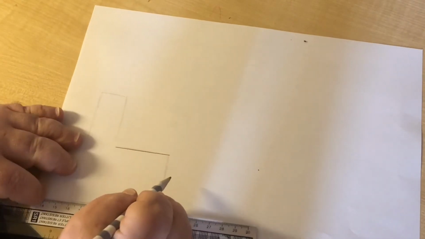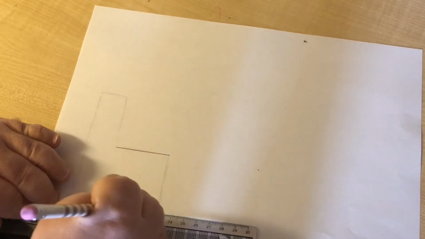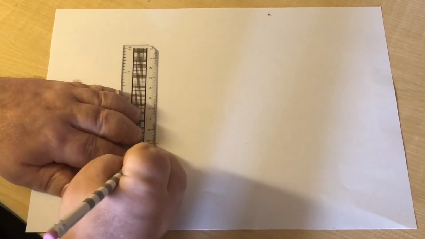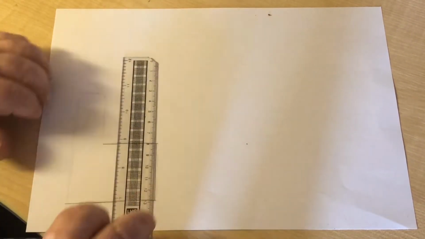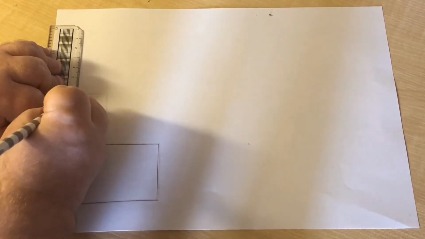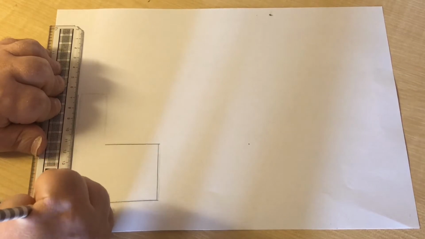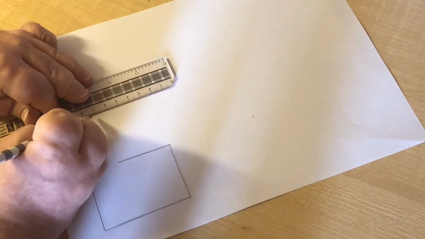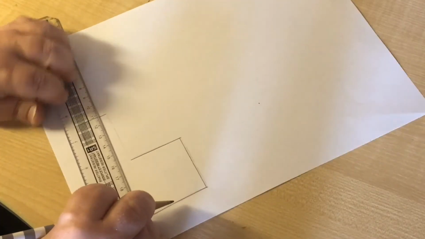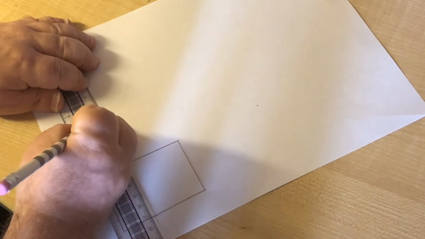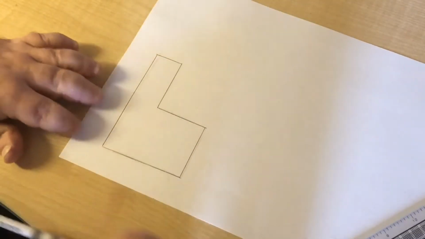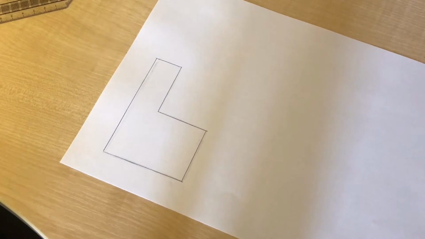1, 2, 3, 4, 5, 6. So that's what the front view would look like.